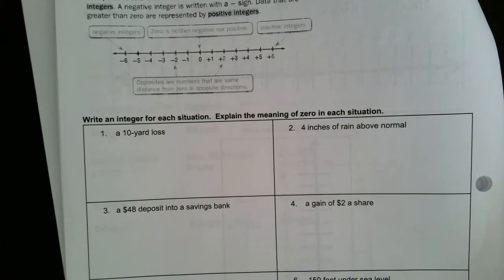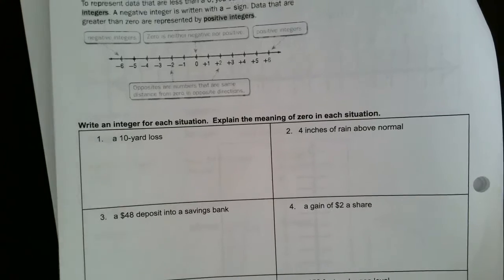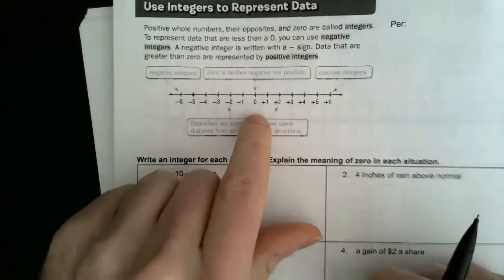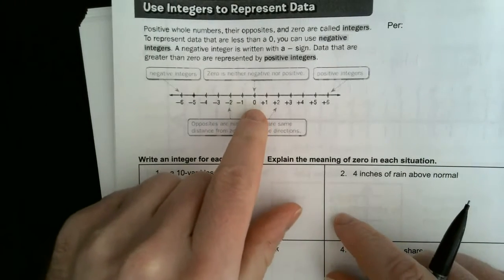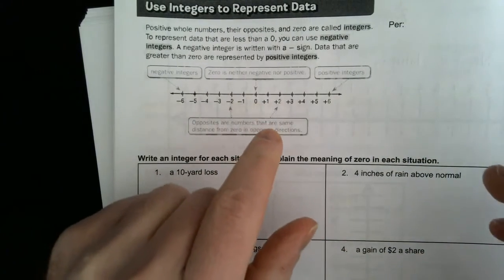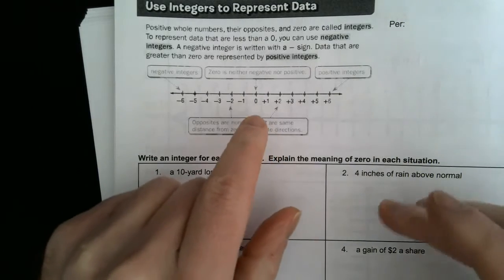All right, so we are on page 6 of the Unit 8 packet. And last time, in our previous lesson, we looked at how different words can indicate either negative or positive. We also talked about the integers. If you look at this number line here, just to recap, there are three groups of numbers that are integers.